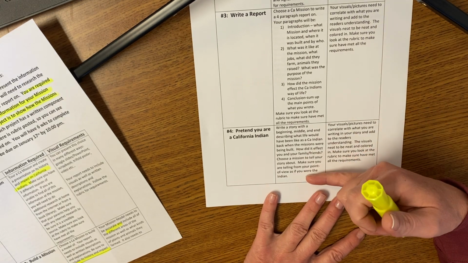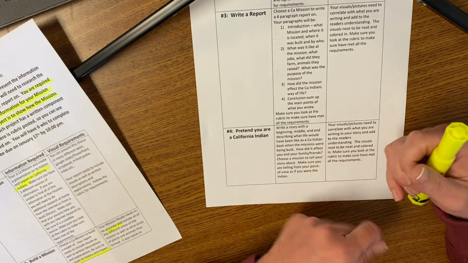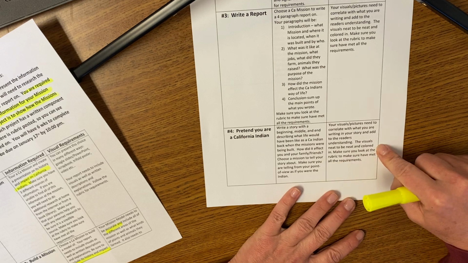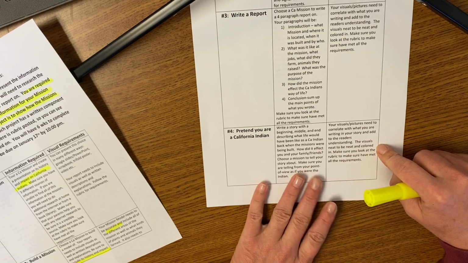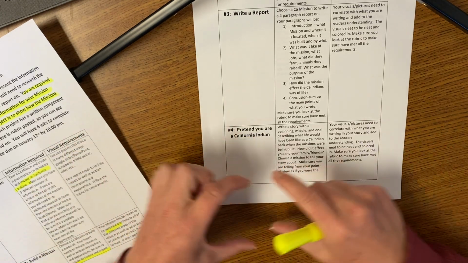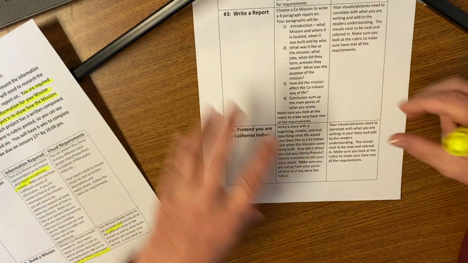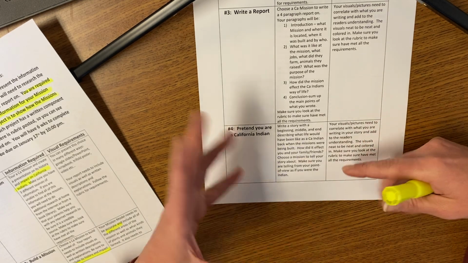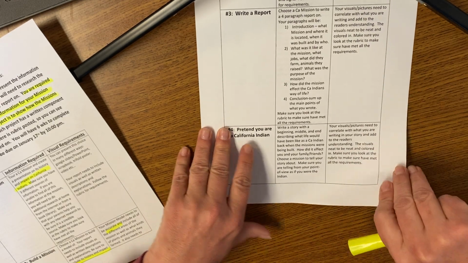And you could make this into like a storybook. You could just write paragraphs. You need to have pictures that go along with it. So if it's like a storybook format, you'd have your little part of the story with a picture on top, you know, and flip the pages, or you could just write paragraphs and have pictures as well.